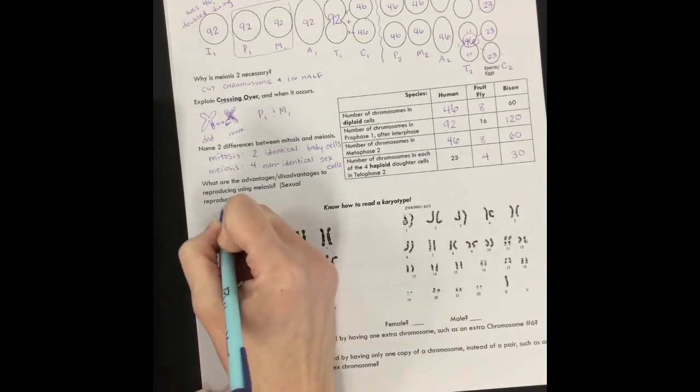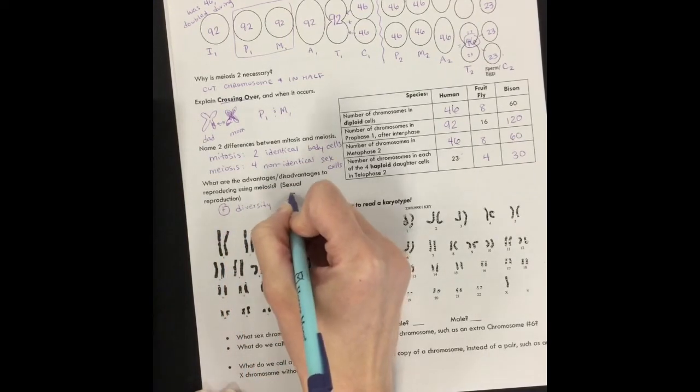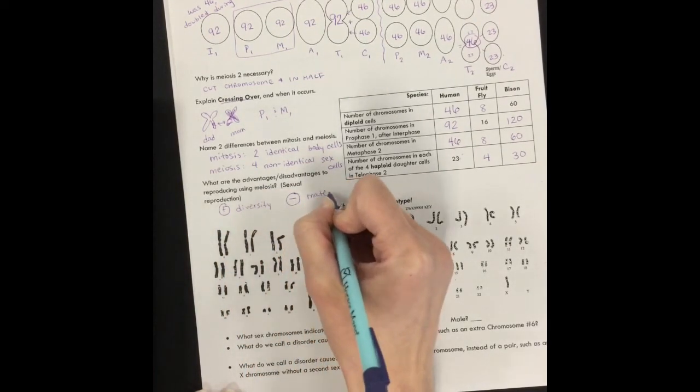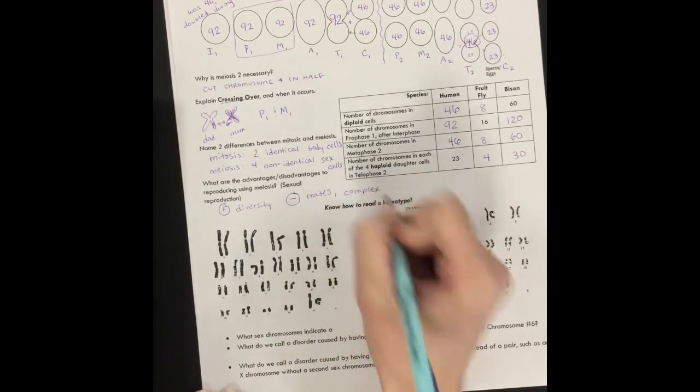Meiosis sounds super complicated, so why would we bother doing it? An advantage is that we get some genetic diversity. Negatives would be that you have to go find a mate and that it's really complicated and you can often have errors in that process.